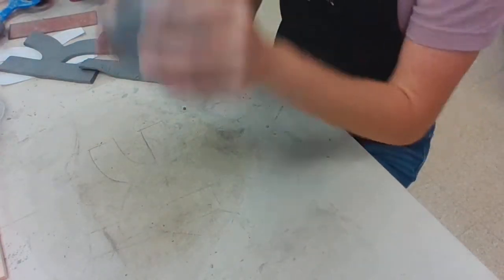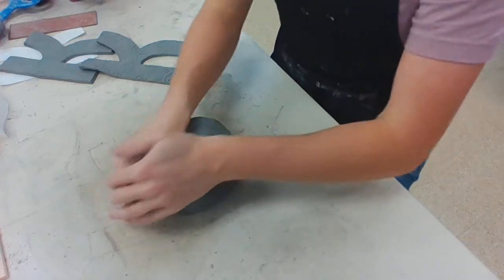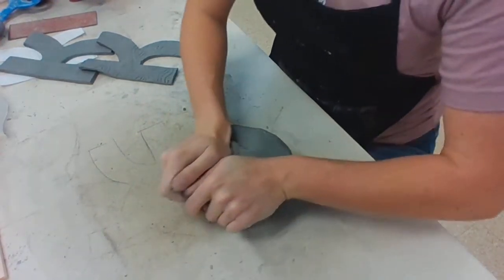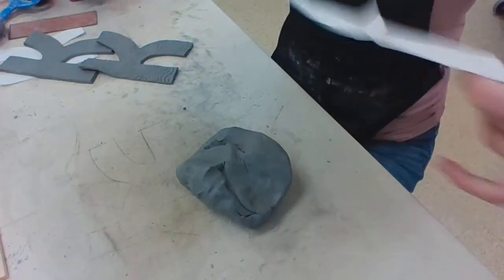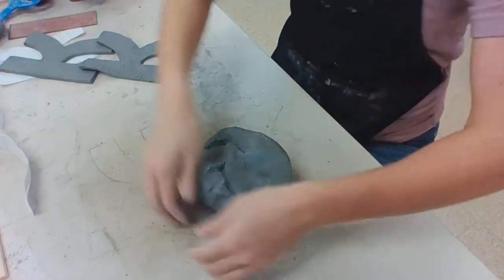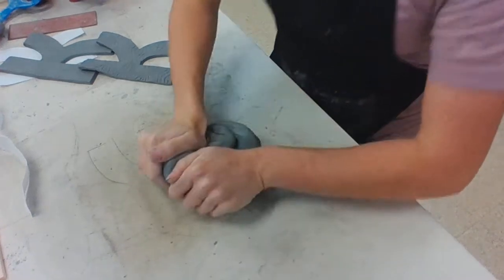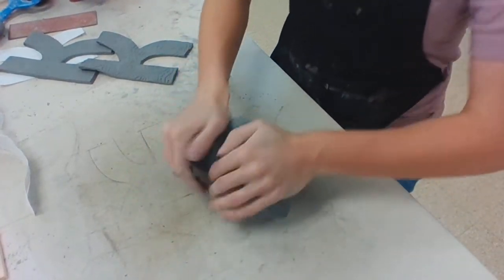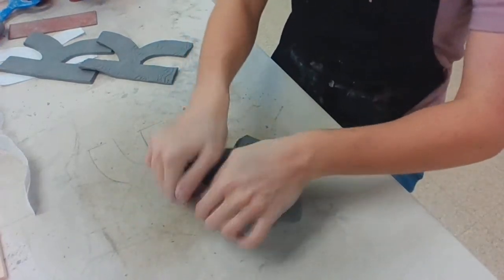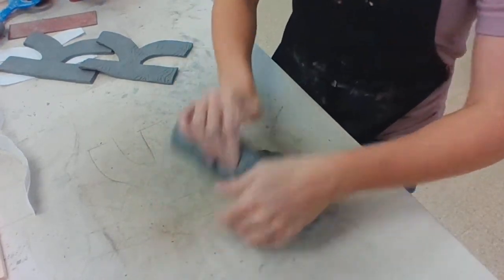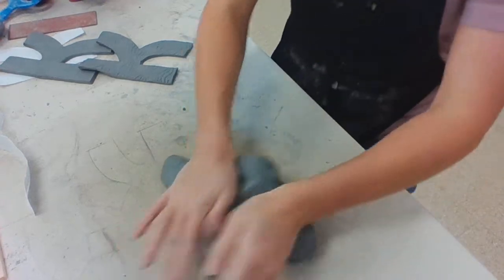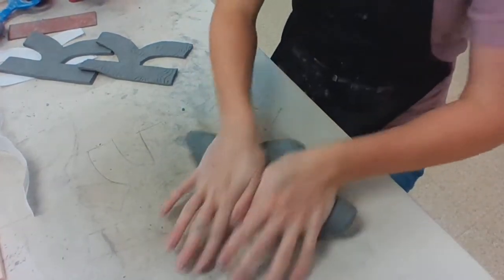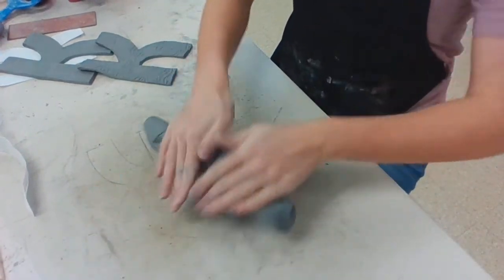All right, and now I'm going to wedge this just a little bit more, because this slab that I'm going to do next is super long and skinny. So when I'm re-wedging this, I could keep changing directions, but in this case, I'm not going to change directions because I want it to be kind of a long, skinny tube. So get this into kind of a longer, skinnier tube.